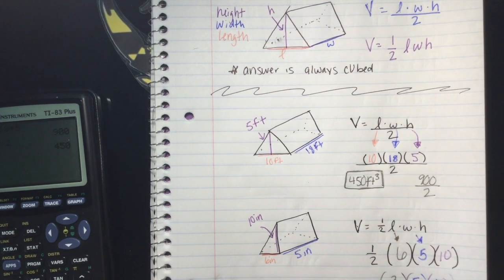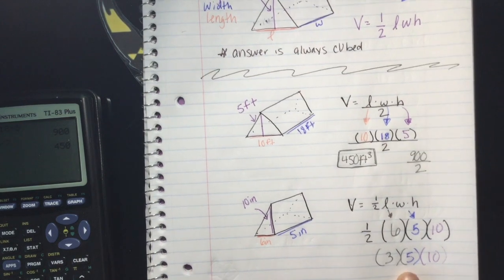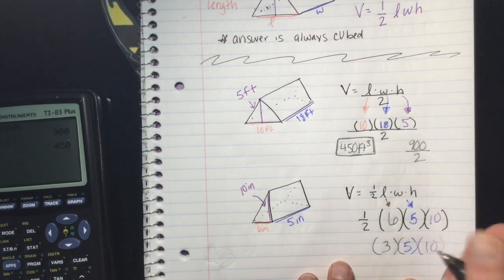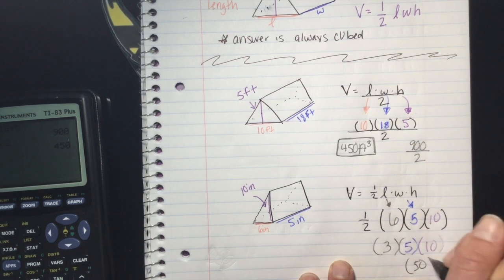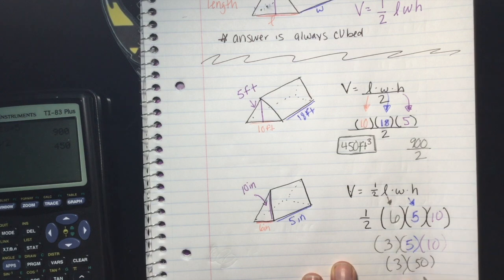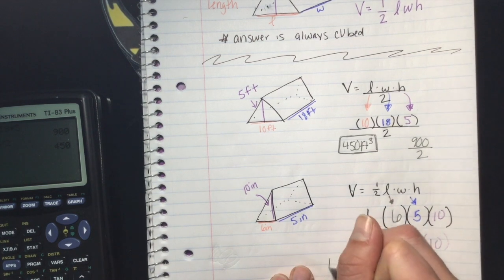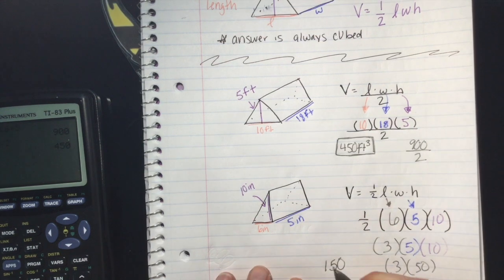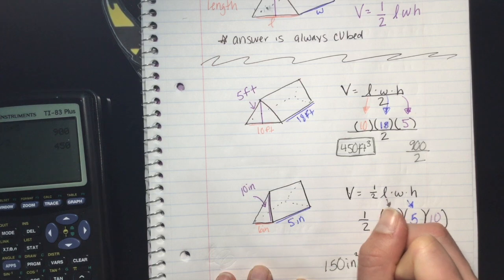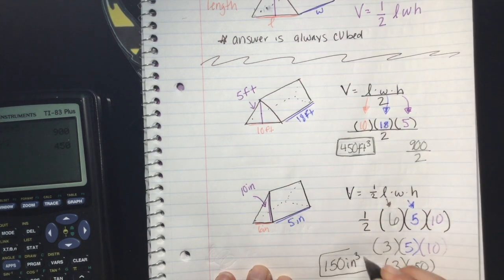All right, so I know that 5 times 10 is 50. And that 50 times 3 is, I think of half dollars. Those 3 half dollars, that would be 150. And 150 inches cubed.